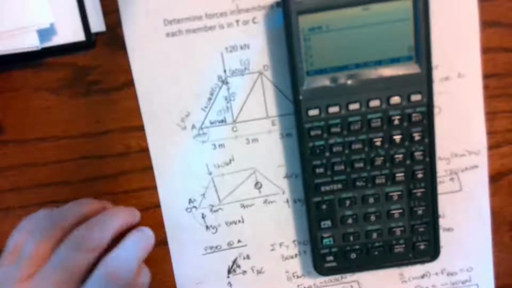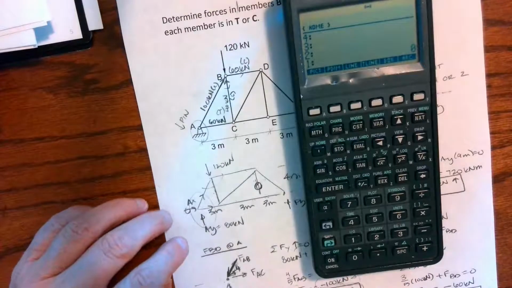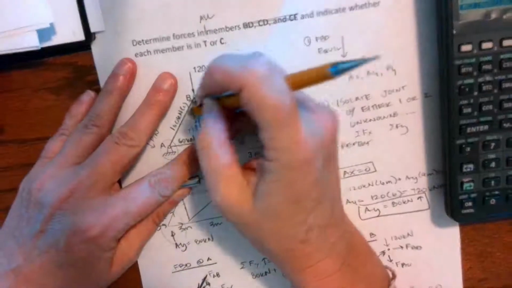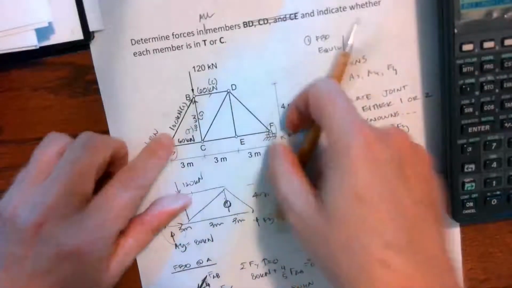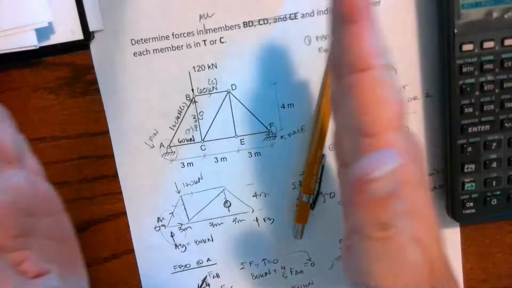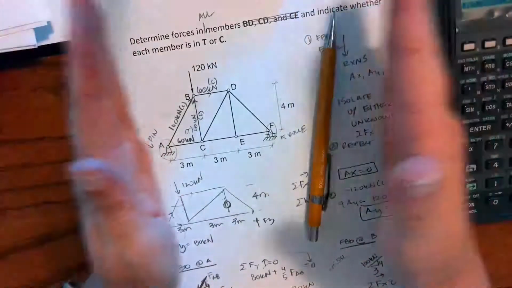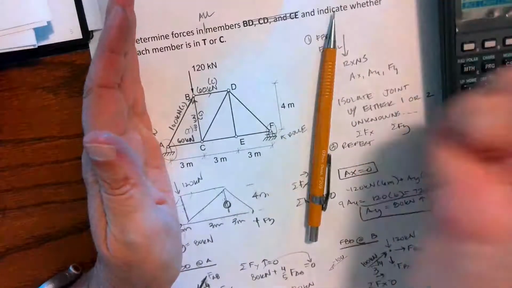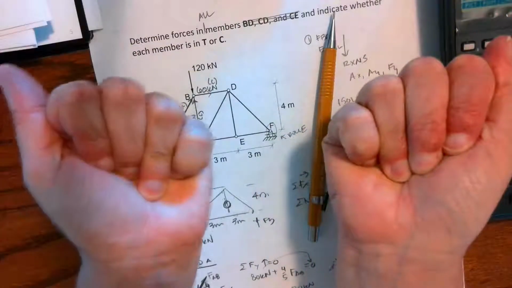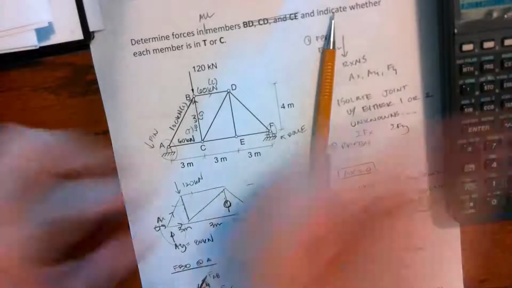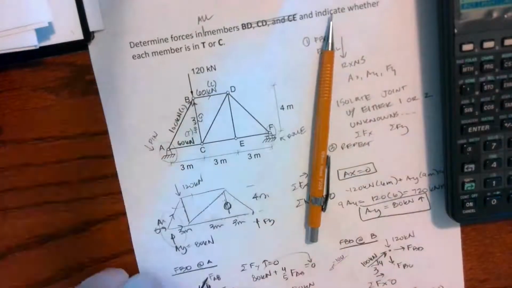Okay, there we go. So you just have to remember that compression means it's a member that is wanting to be smushed. Okay, it's got loading and wanting it to be smushed. And because it's wanting to be smushed, it's kind of like pulling this joint over here and pulling this joint over here. And those joints are having to pull back, pull back. So that's why we have that force pushing it on the joint.